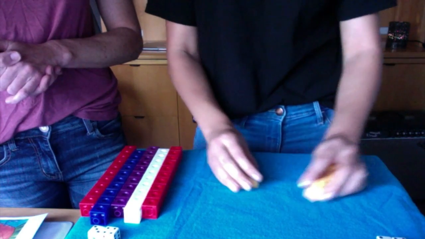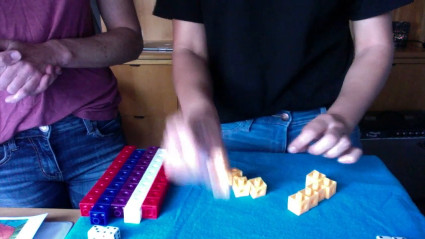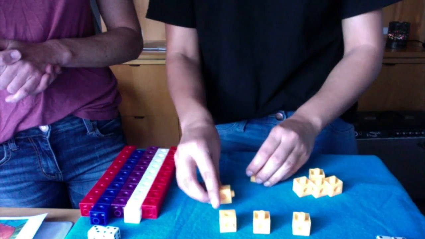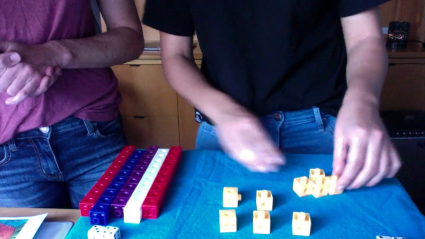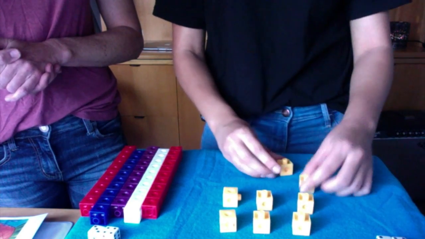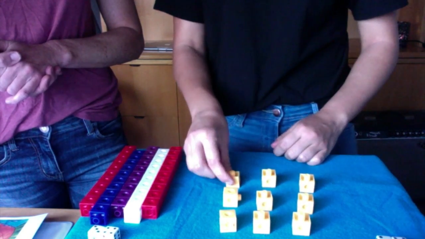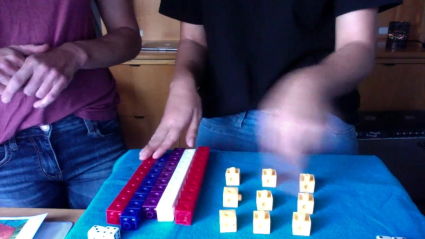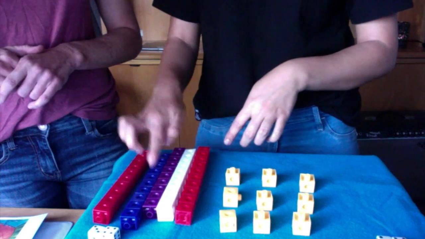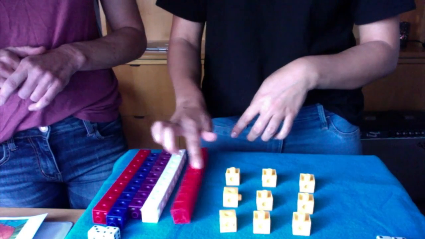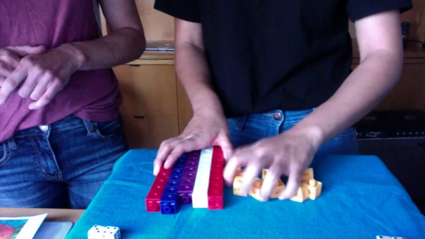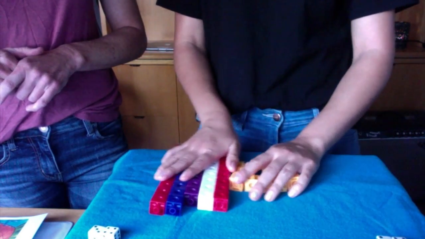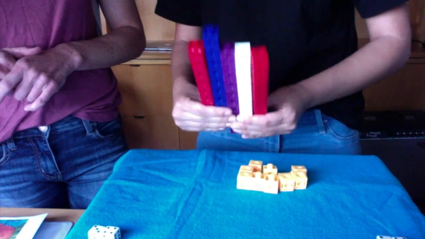Okay, now we have our ones left to add. 1, 2, 3, 4, 5, 6, 7, 8, 9. So 50 and 9 is 59. So now that we know 34 and 25, if you add those all together, it equals 59.